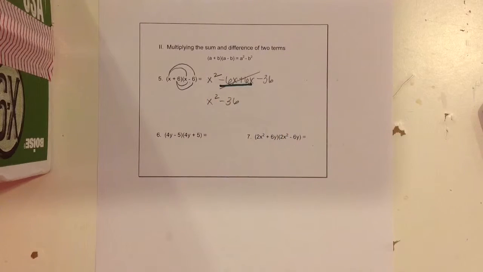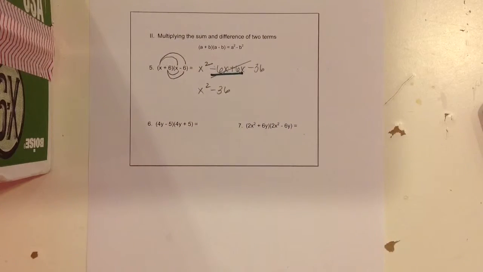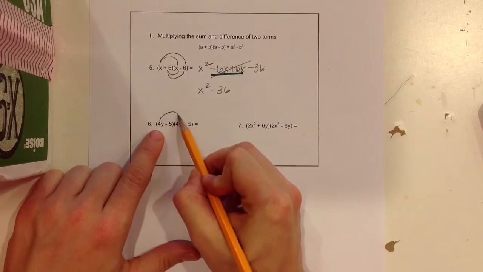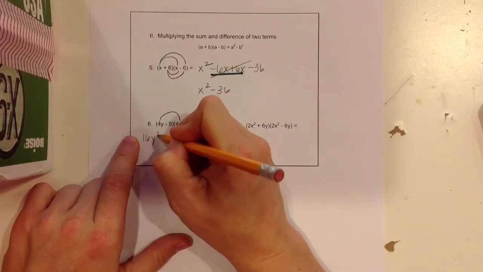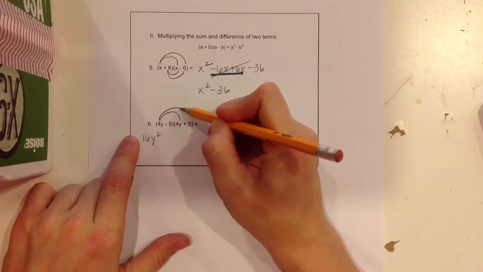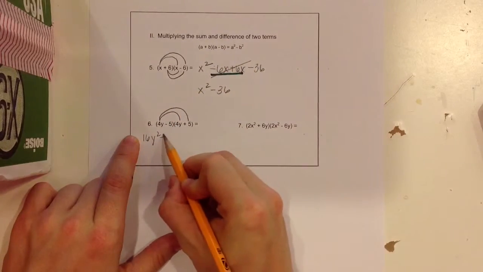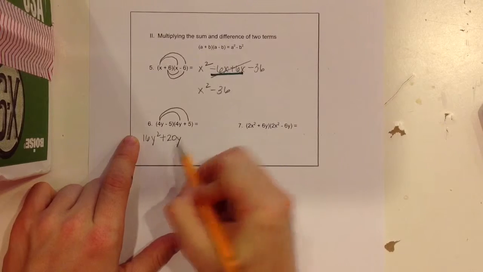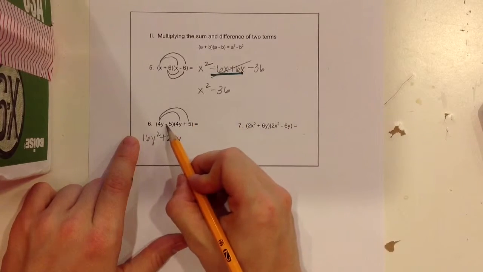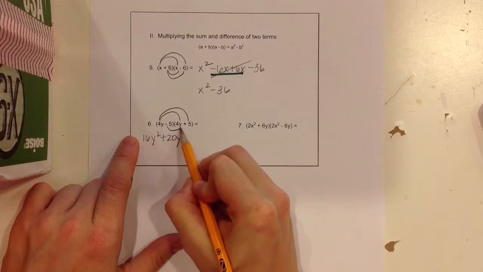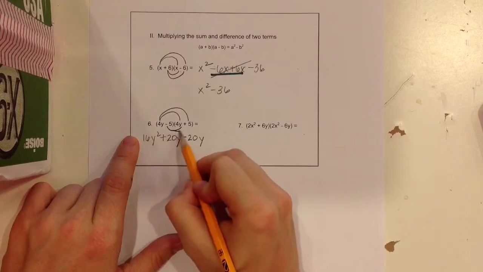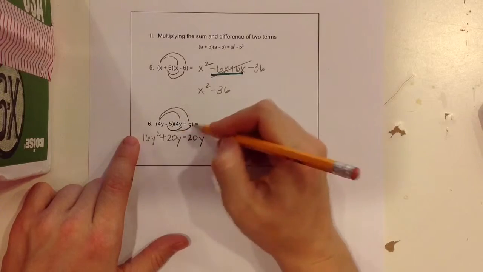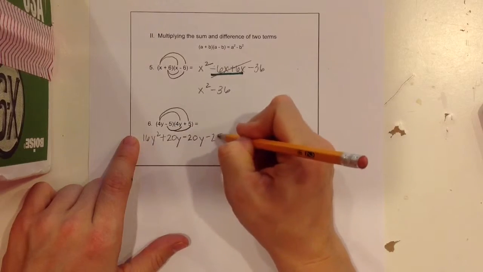Let's see if that's true for numbers 6 and 7. Alright, when I distribute the 4y to the 4y, I get 16y squared. The 4y to the 5, I get positive 20y. Now I'm going to distribute this negative 5 to the 4y. So negative 5 to the 4y, I get negative 20y. Negative 5 to the positive 5, I get a negative 25.